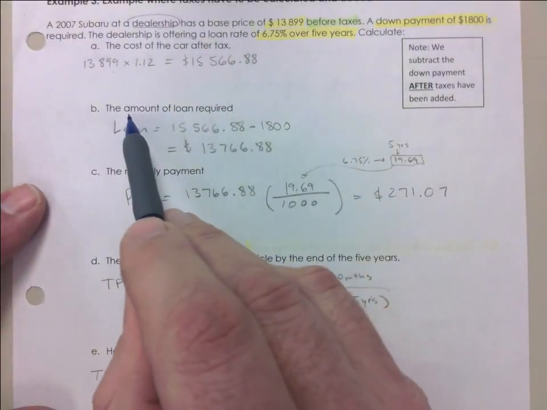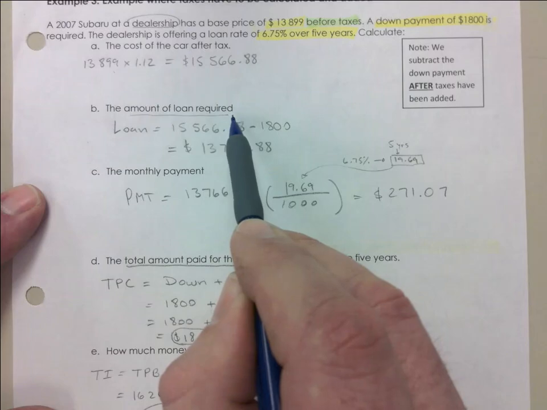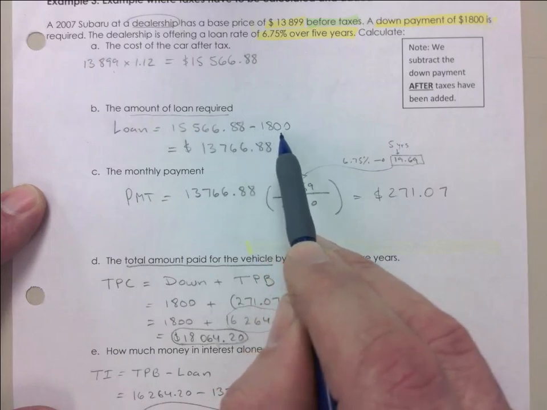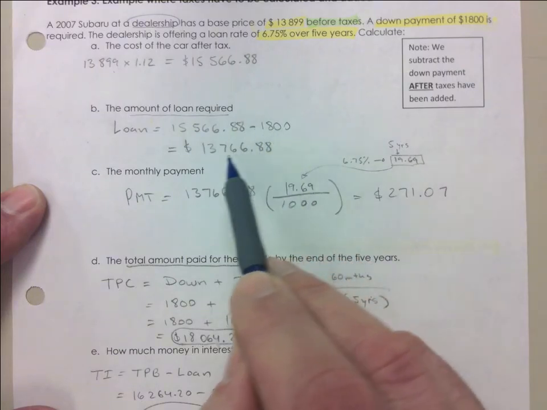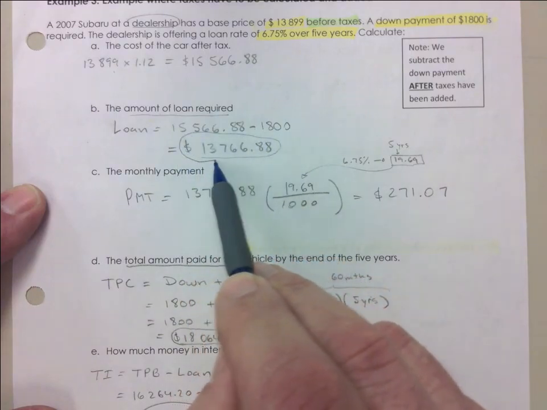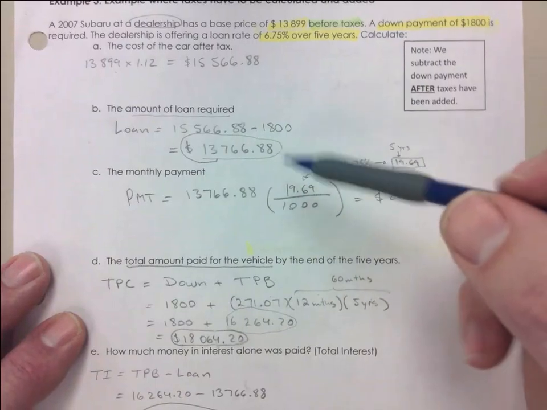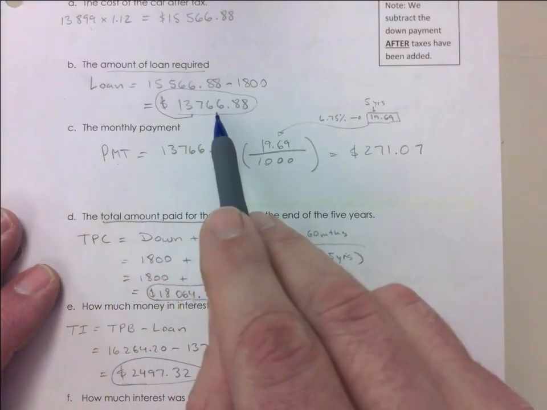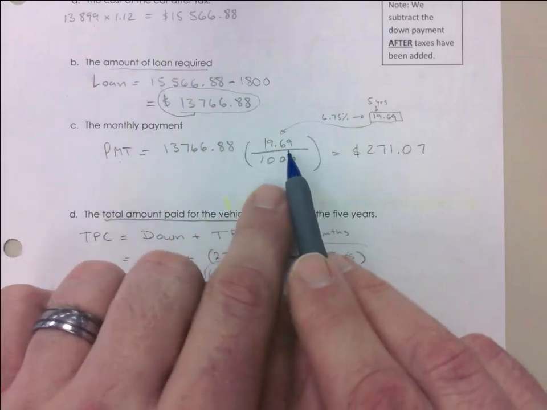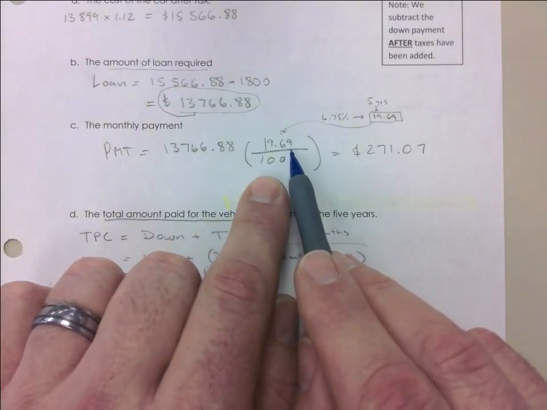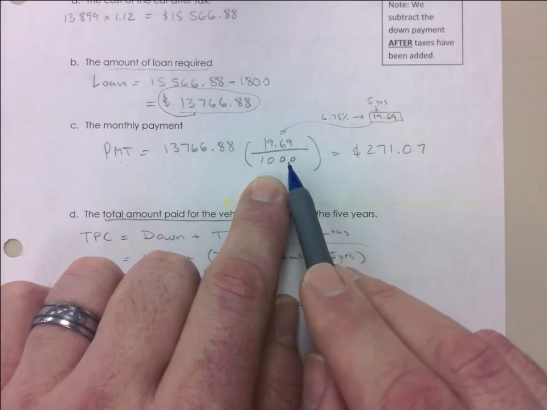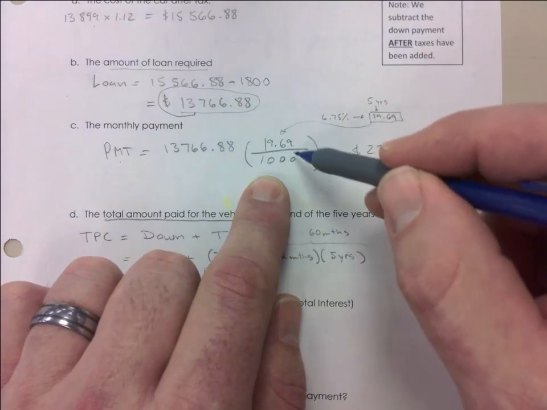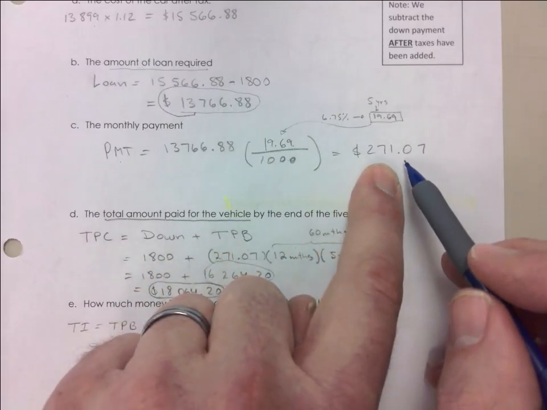Then it says what would be the loan required? How much do you need to borrow? We take the price we just calculated, we subtract the down payment. So we need to borrow this much. Okay, that is our loan, okay? Then to find the monthly payment, just like before, we take the loan, we found this on page 32, right? I go and get my table rate, put it in here, over 1,000. Then that's my monthly payment.